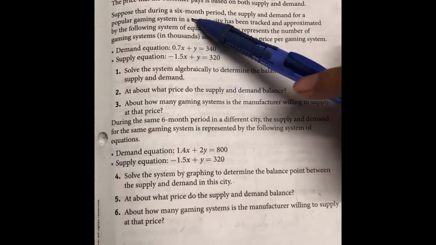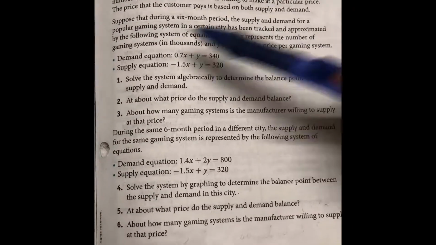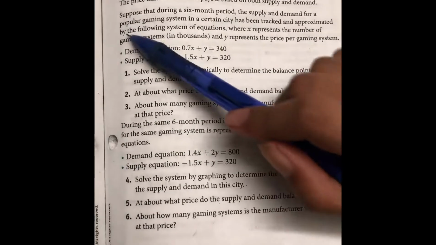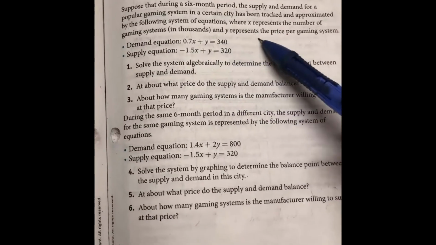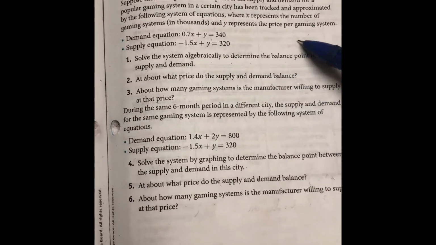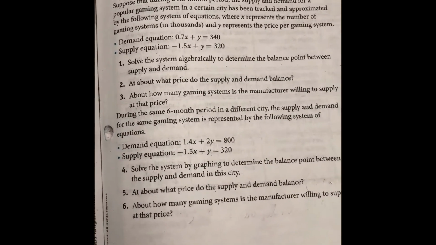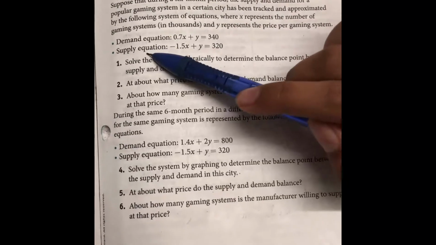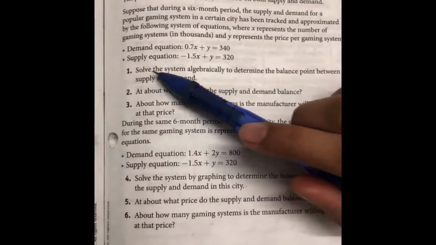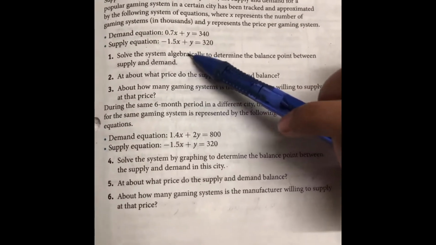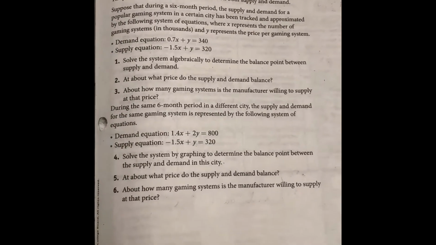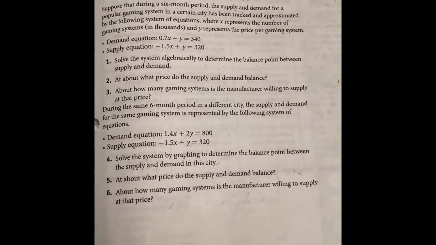Suppose that during a 6-month period, the supply and demand for a popular gaming system in a certain city has been tracked, and approximated by the following system of equations, where x represents the number of gaming systems in thousands and y represents the price per gaming system. So these are two equations. One is for demand. The demand equation is 0.7x plus y equals 340, and the supply equation is negative 1.5x plus y equals 320.